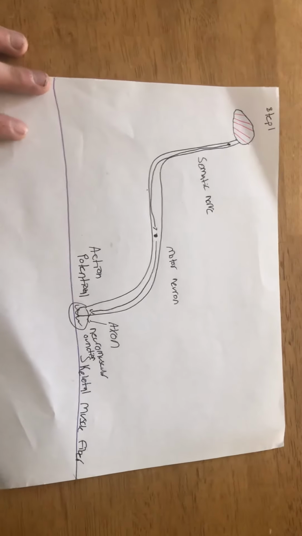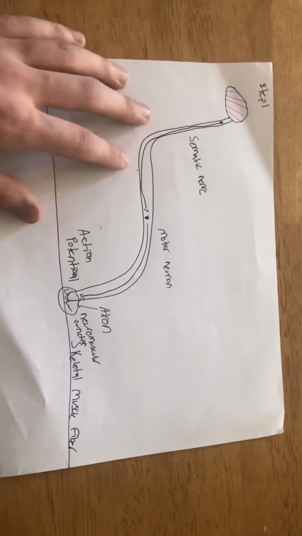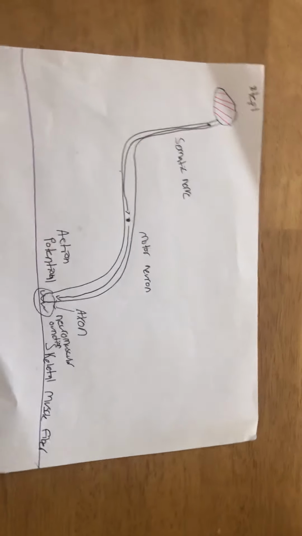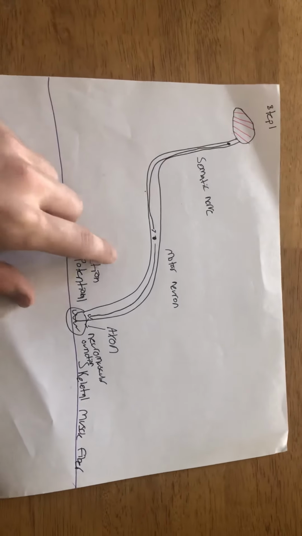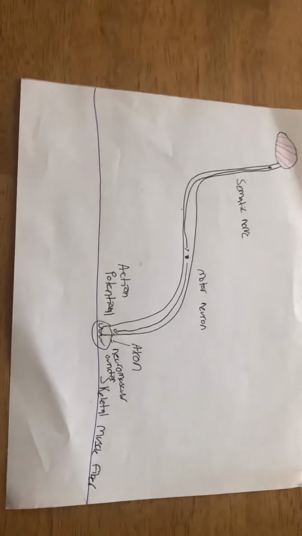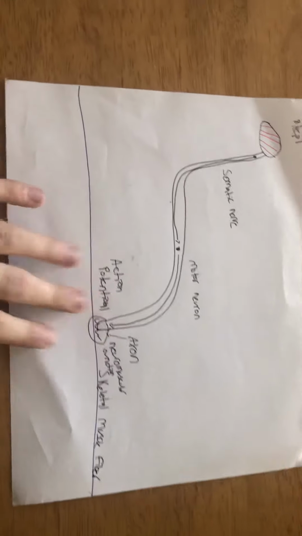Step one is an electrical stimulation of action potential from the somatic nerve up here, and this is when it travels and arrives down here at the neuromuscular junction, which is where the somatic nerve and muscle fiber meet up, and then the action potential stimulates the cells. That's step one.